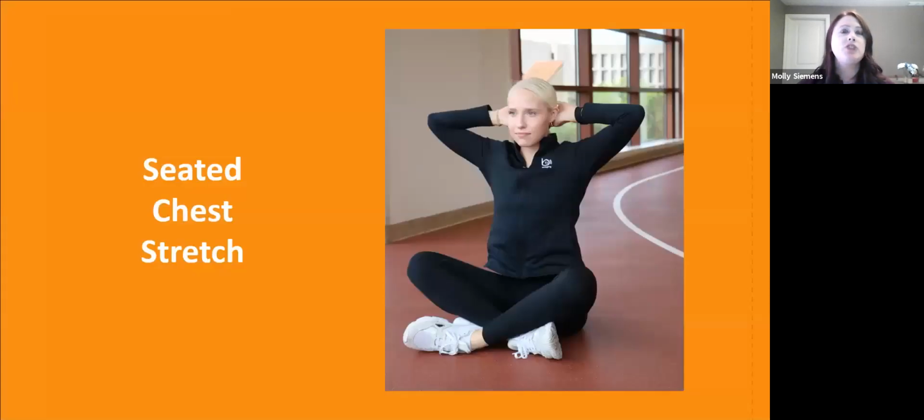Here we have the seated chest stretch. To do this, start by standing or sitting. Place the hands behind the head, elbows wide. Pull the elbows back further behind the ears and hold the stretch. Your hands can be clasped, but keep the head upright.